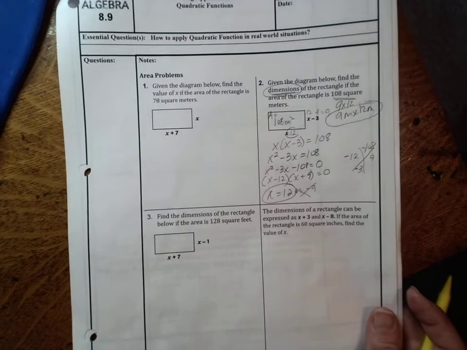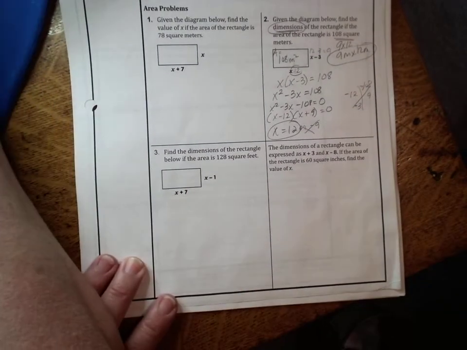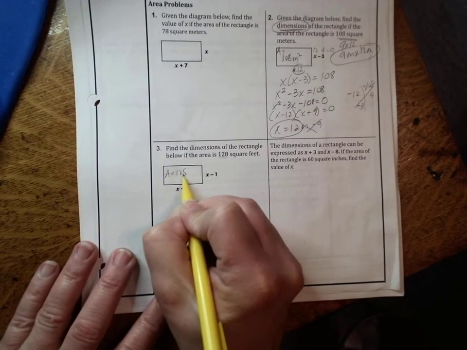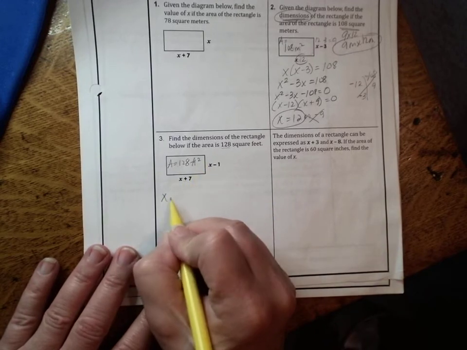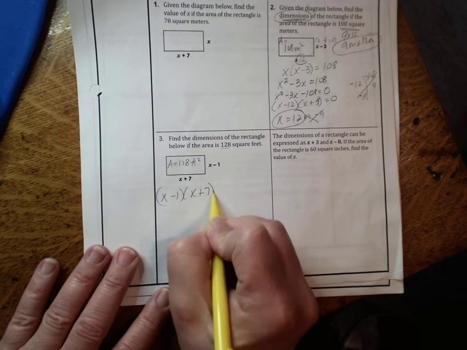Okay, so let's look at number 3. Same thing: the area is 128 square meters. So same thing, you're multiplying these two together. You can do x minus 1 or x plus 7 first, it doesn't matter.